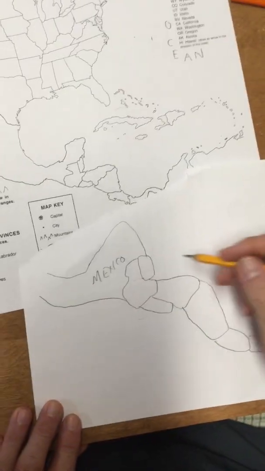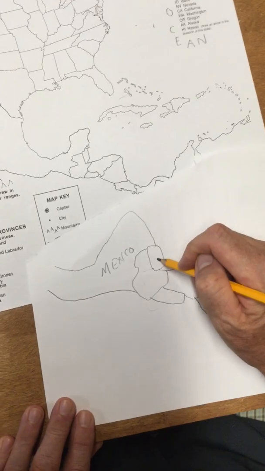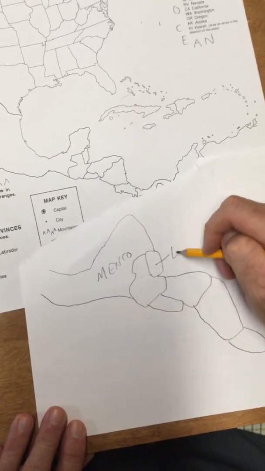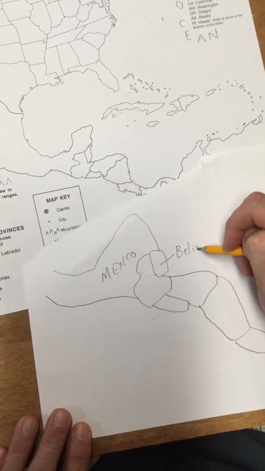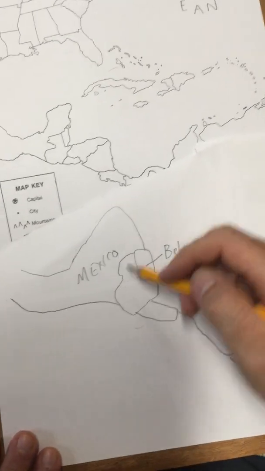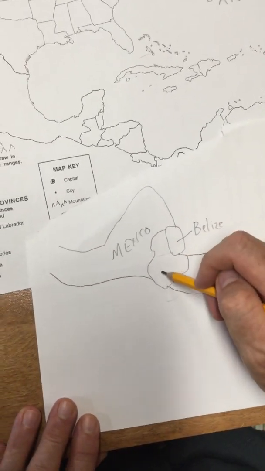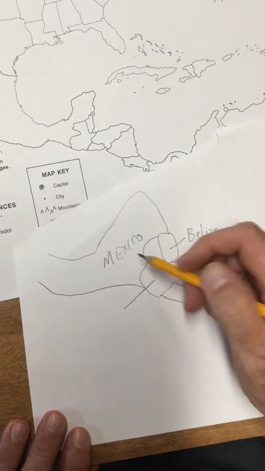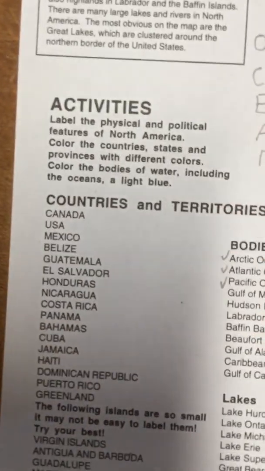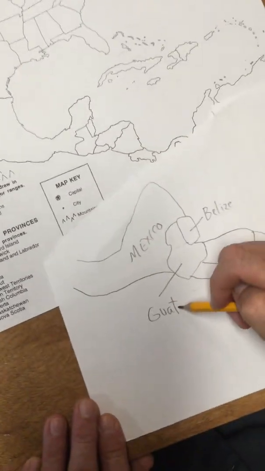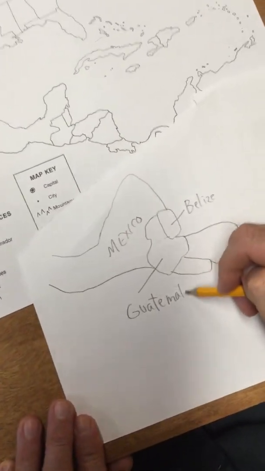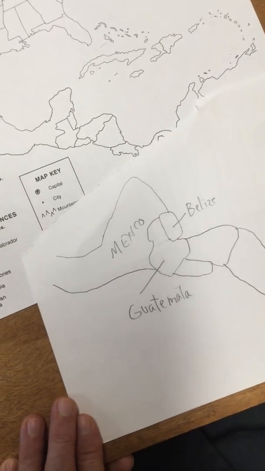Okay, so I've done a little research, and I know that this is Belize. I'm just going to write them quickly. Okay, this would be Guatemala. You can see the spelling, Guatemala. That's good practice.